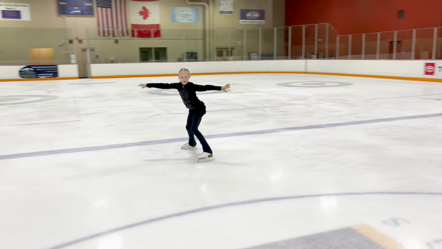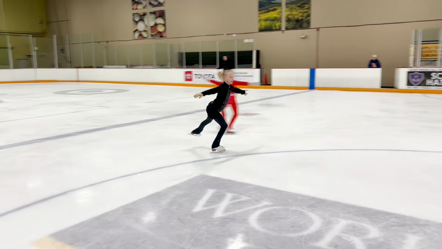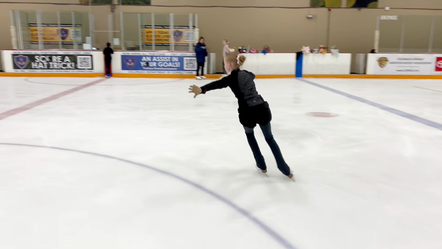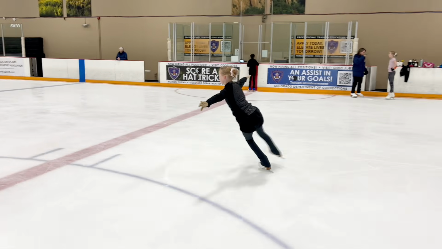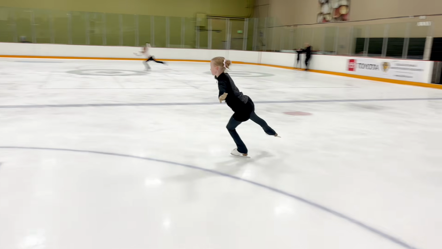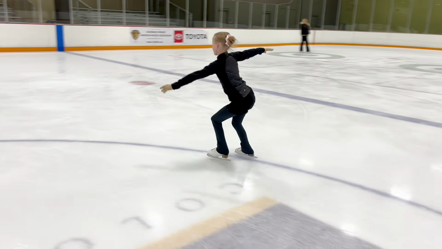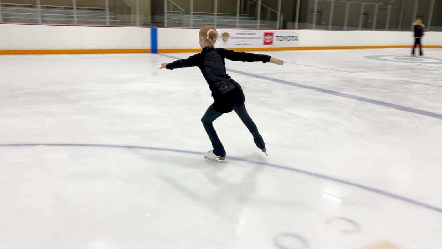Our next exercise focuses on Mohawk transitions on the circle. Start with the left forward outside to right forward inside crossover. After a couple of crossovers, step onto your left forward outside edge, check your right shoulder back, align your arms and free leg with your skating leg.